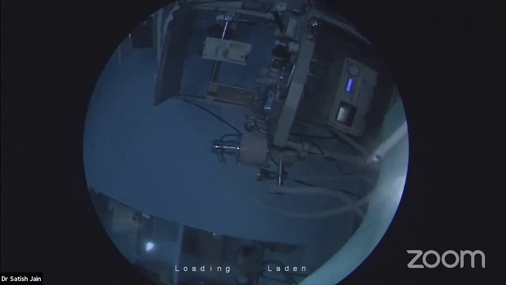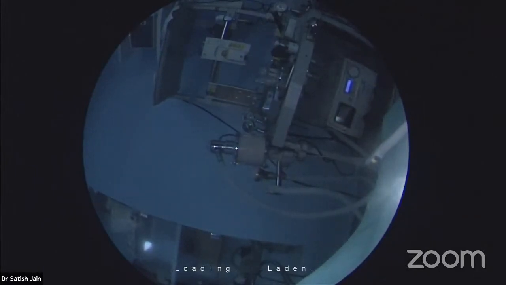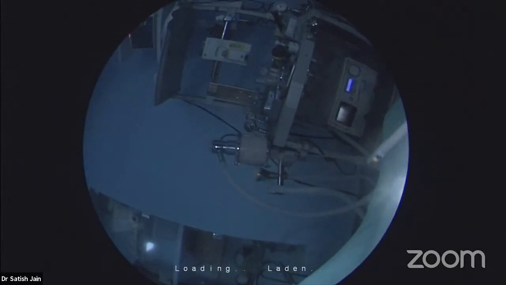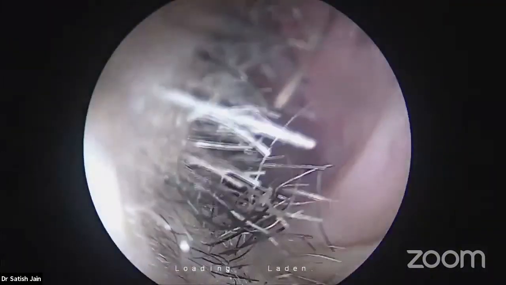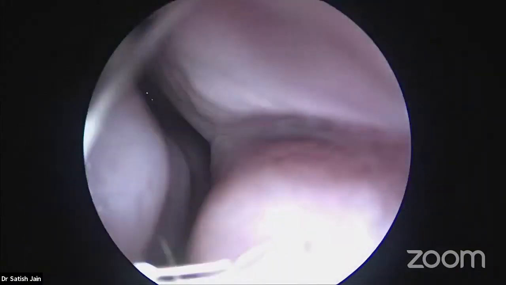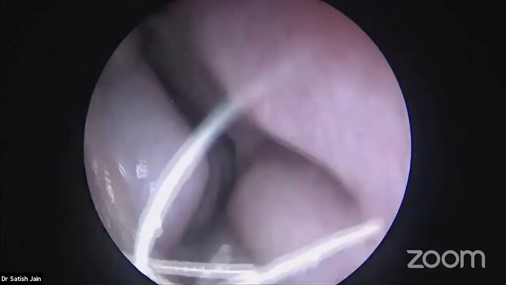So what was the presentation of this patient, Satish? This patient has a classical presentation: nasal obstruction, nasal discharge, sometimes headache. On the endoscope, it was very obvious sinusitis. Had a good response in between with antibiotics and steroids. That's why he has been pulling on so long, with treatment several times.